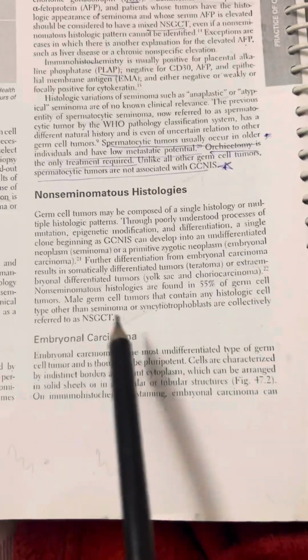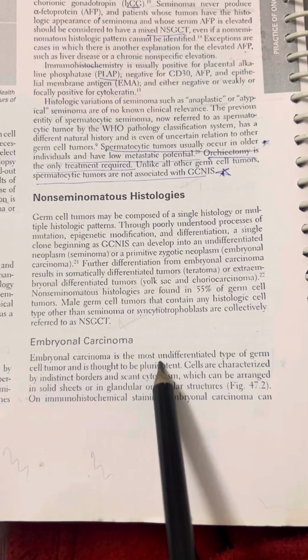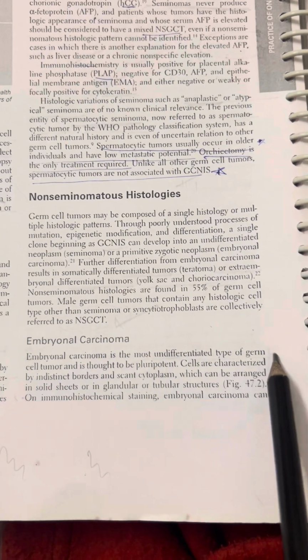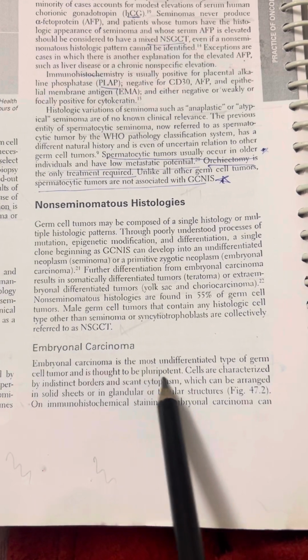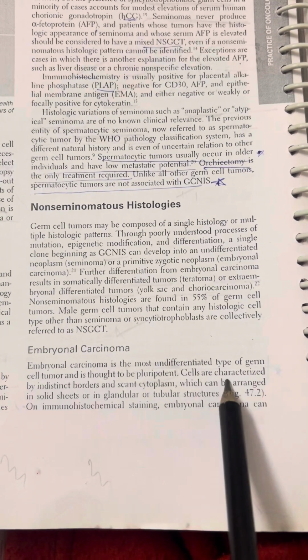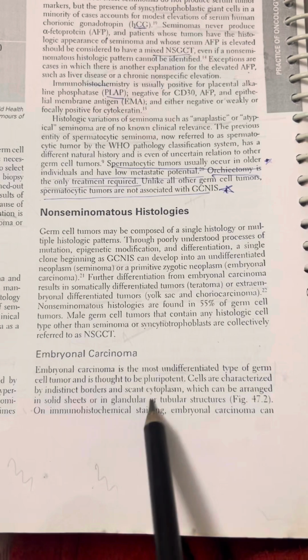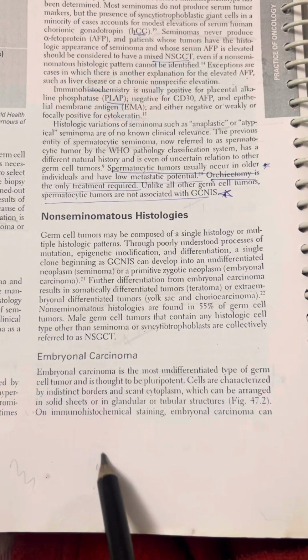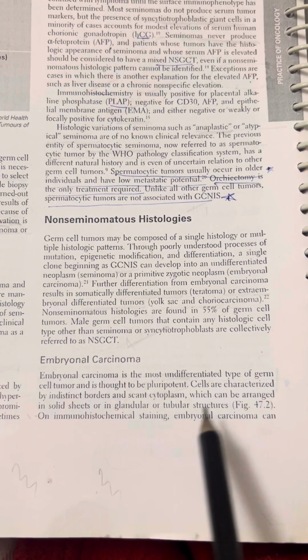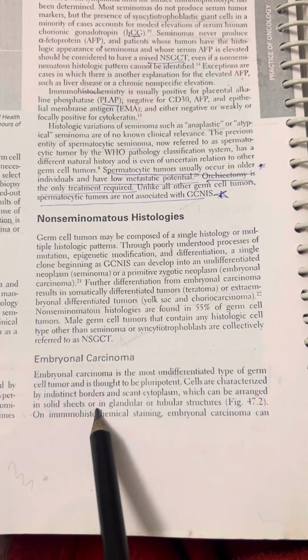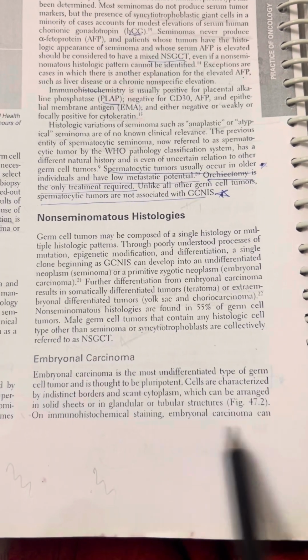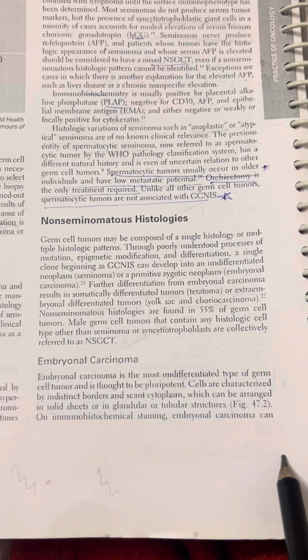So first we will see embryonal carcinoma. Embryonal carcinoma is the most undifferentiated type of germ cell tumor and is thought to be pluripotent. The cells are characterized by indistinct borders and scant cytoplasm, arranged in solid sheets or in a glandular tubular structure.